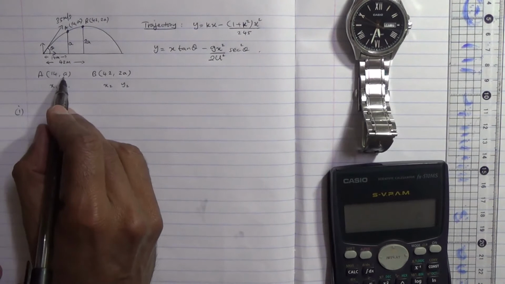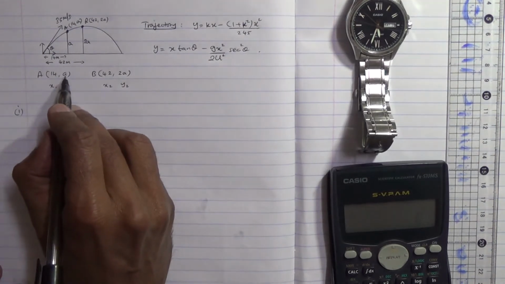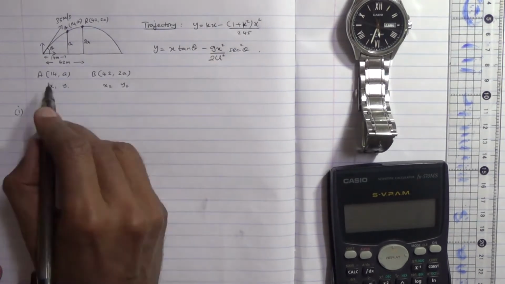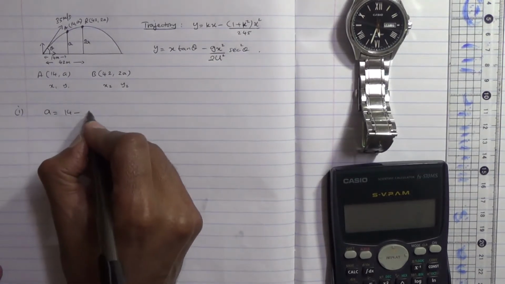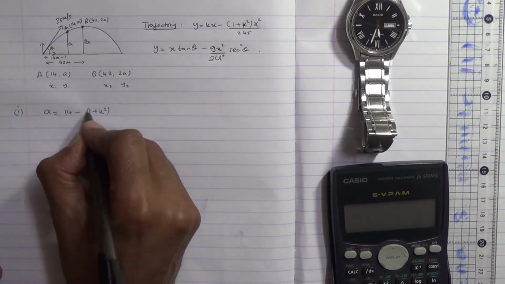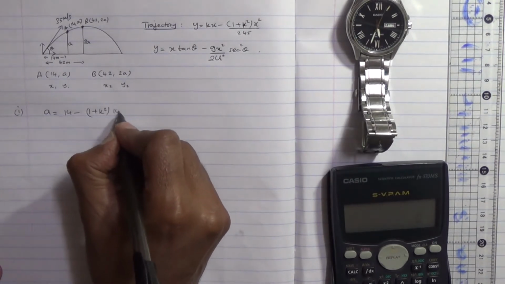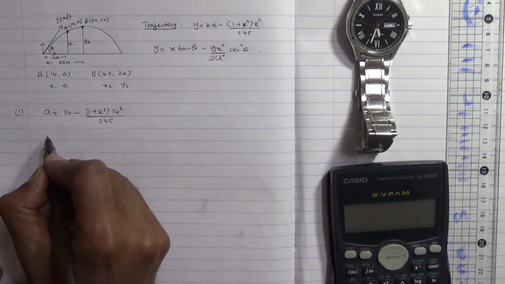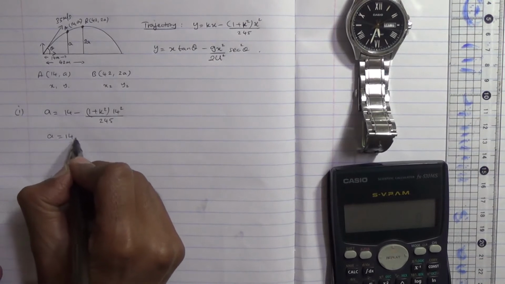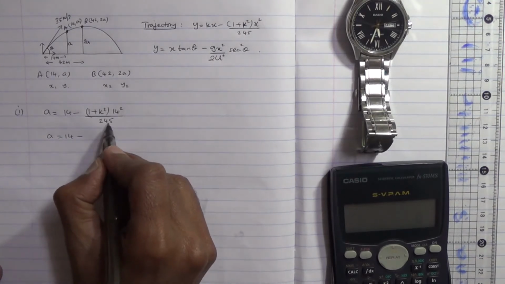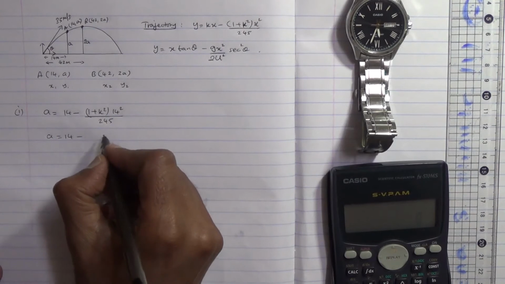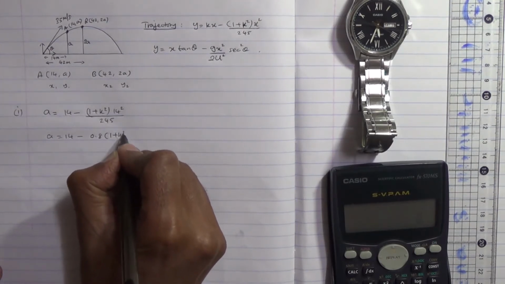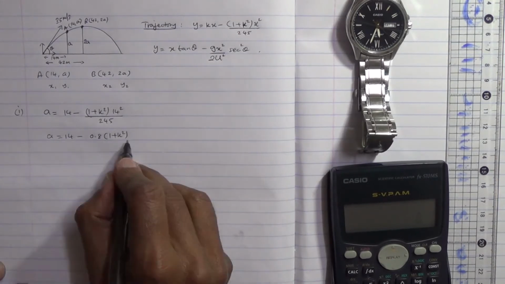So we're going to take 14 and a, and substitute here. The y coordinate is a, so a is equal to k times 14, minus (1 + k²) times 14 squared divided by 245. Simplifying 14 squared divided by 245, you should be able to get 0.8 into (1 + k²). And this is my first equation.